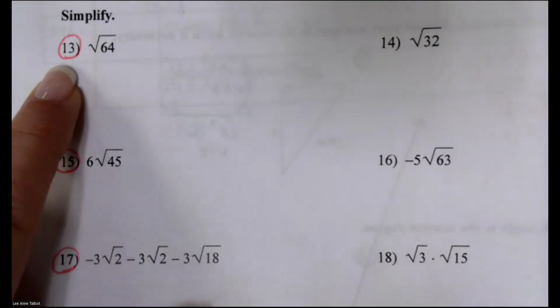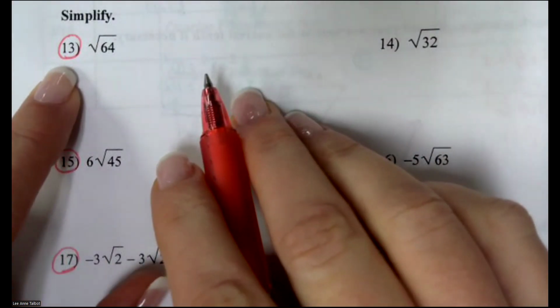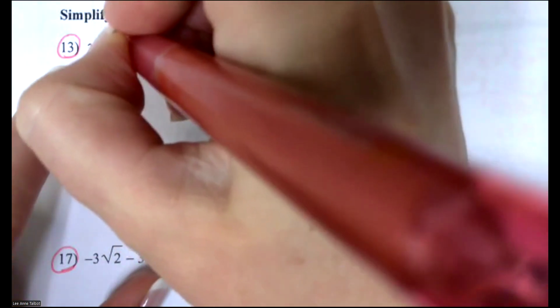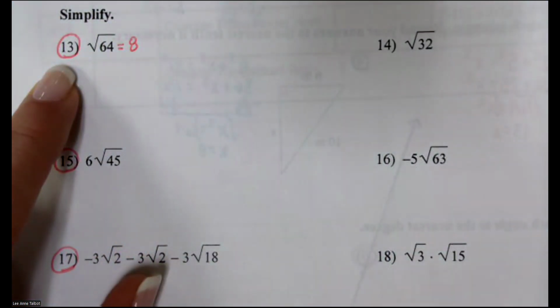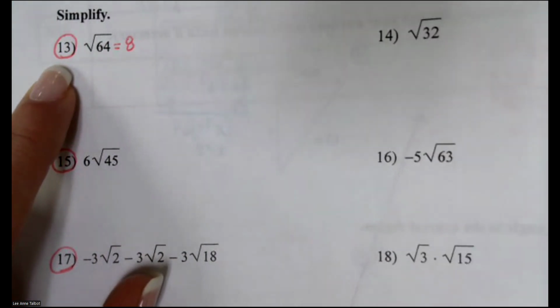Number 13, what is the square root of 64? Don't overthink it. Thank you. That's my favorite warm-up of all time. We can be done now. No, we can't. Just kidding.